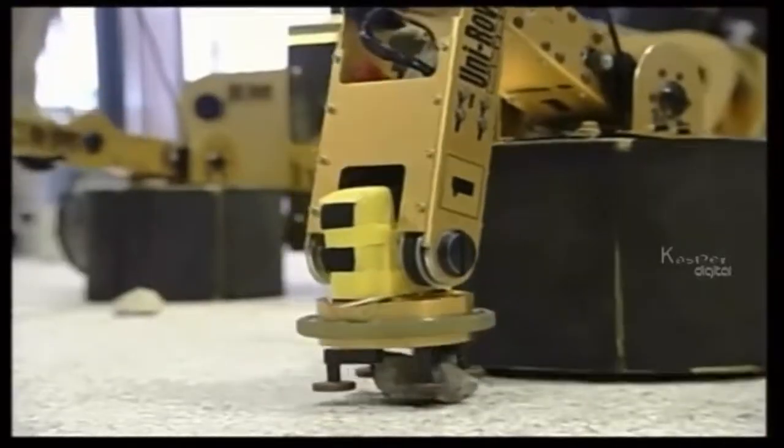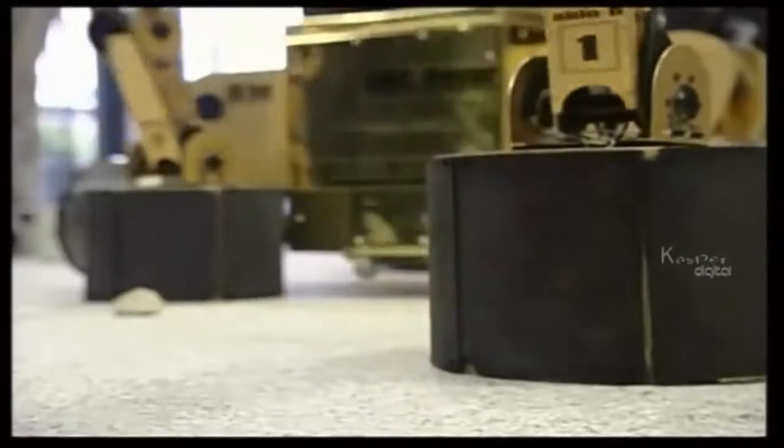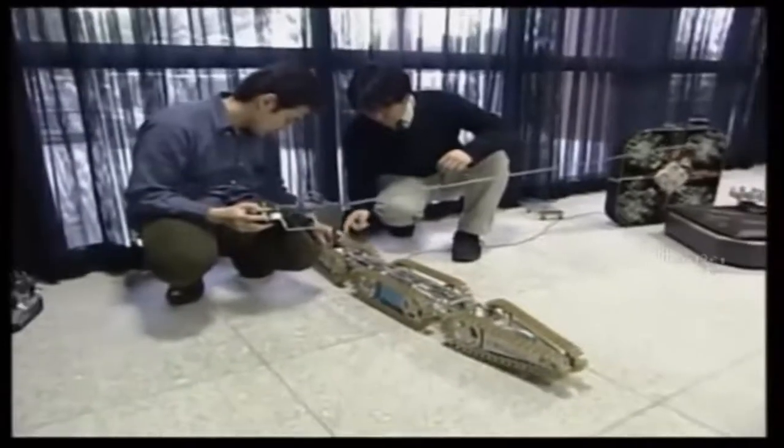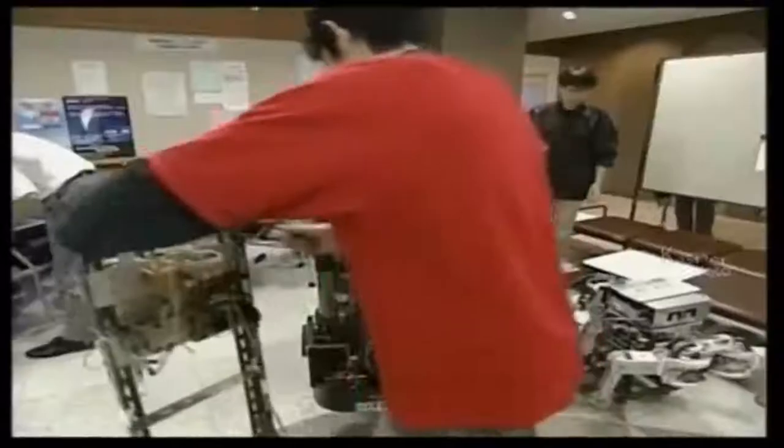A special robot to locate earthquake victims has also been created. The machine, which has a light and a camera attached to its tip, can crawl under piles of rubble in search of survivors.